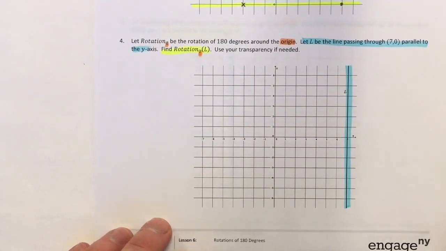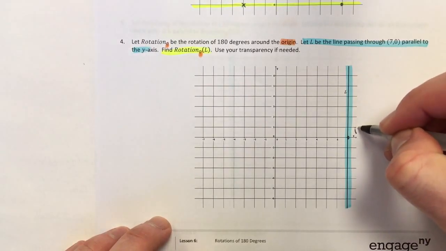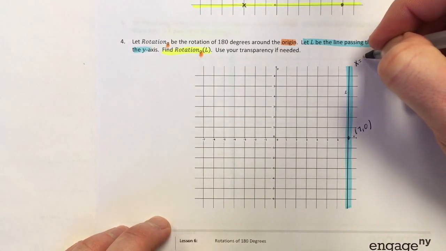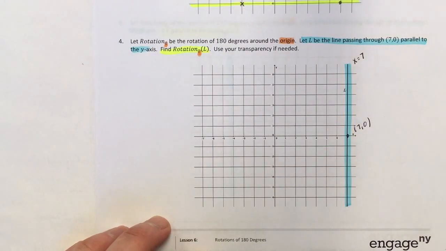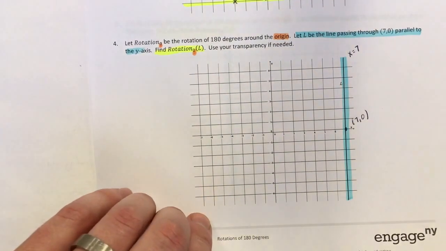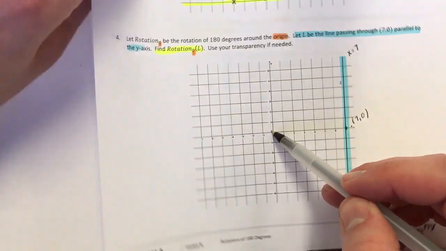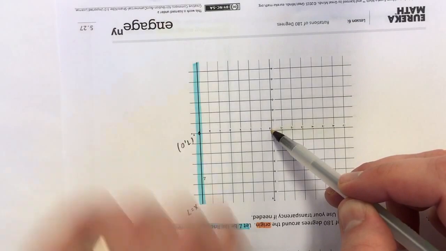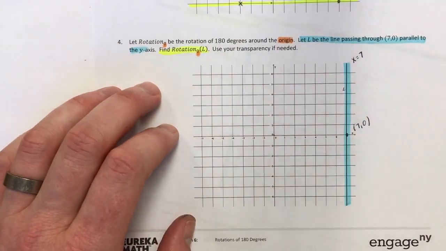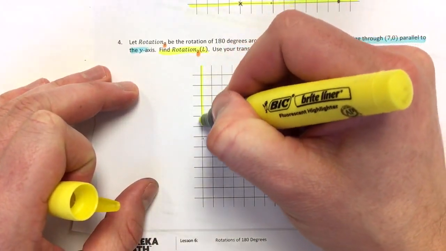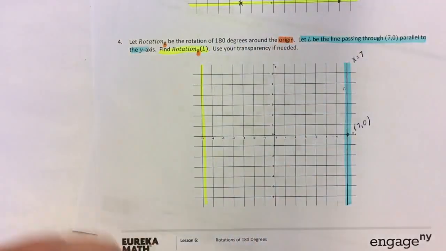Let's look at the case where we have a vertical line. Here's the point 7, 0. The line itself would be x equals 7. When I rotate this around, where does it go? So I'm going to show you, if you were at home, rotate the paper. Now the vertical line is at -7. So here would be my rotation of 180 degrees about the origin.